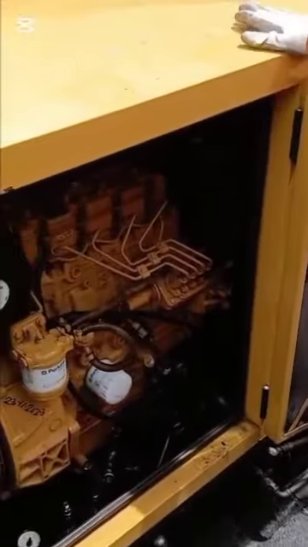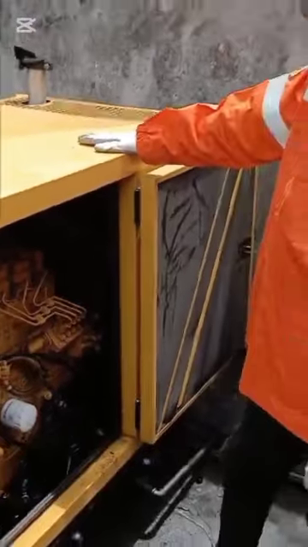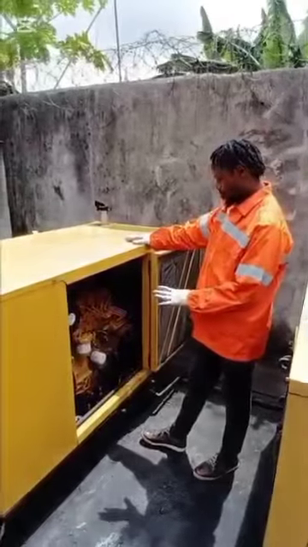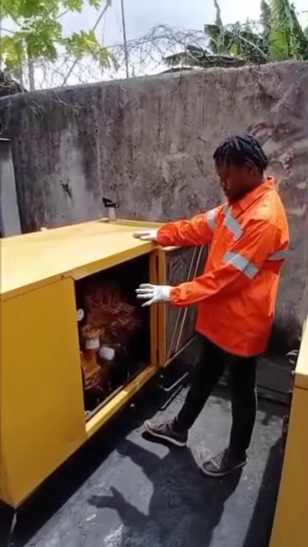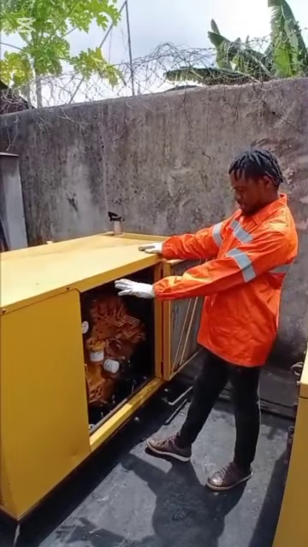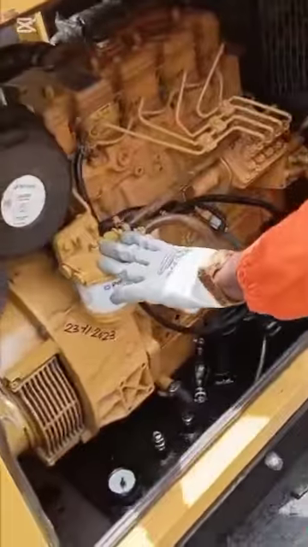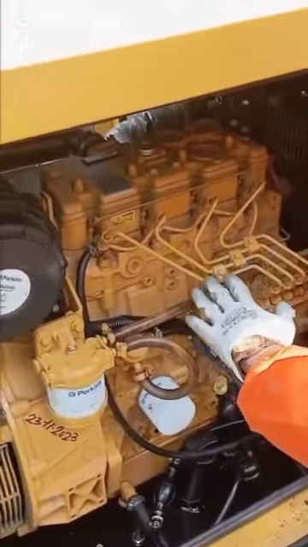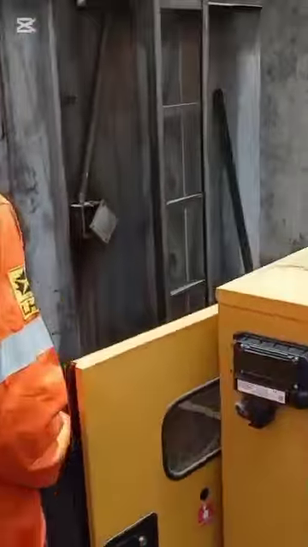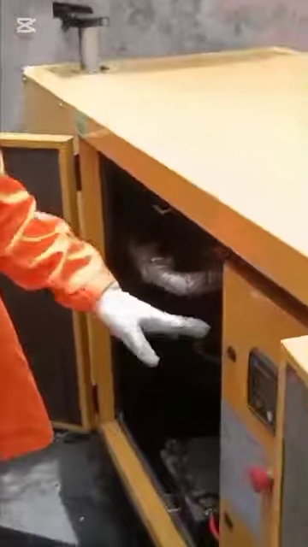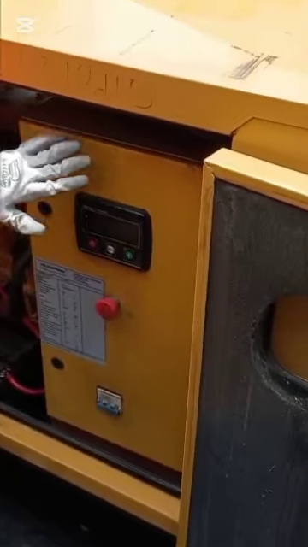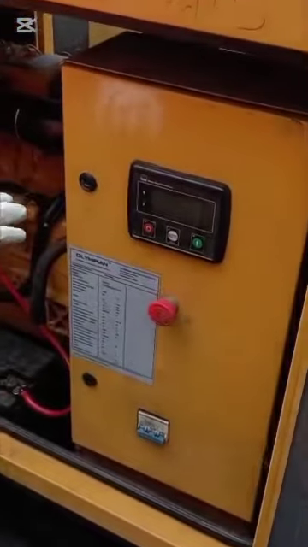This is a 20 kVA 400 series generator. Major components are the alternator, the prime mover, and the starter panel. The prime mover is seen as the mechanical aspect of a generator, while the alternator is the electrical aspect of a generator. The starter panel is the electronics aspect of a generator.